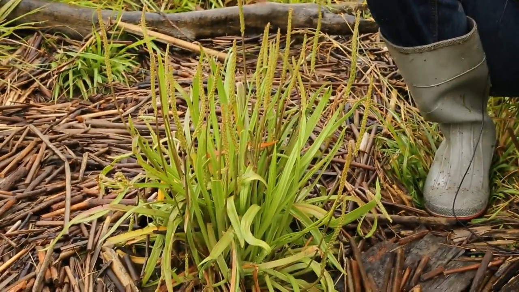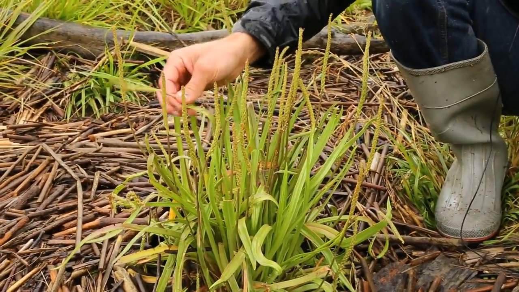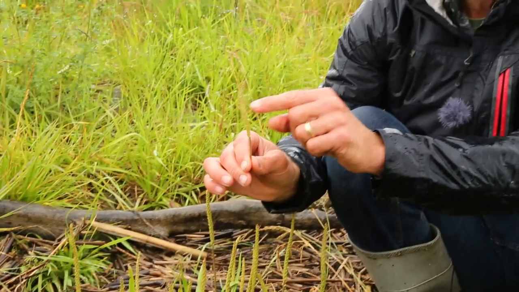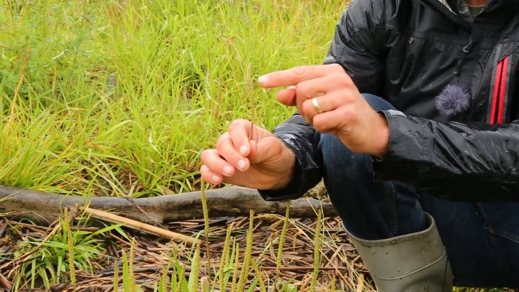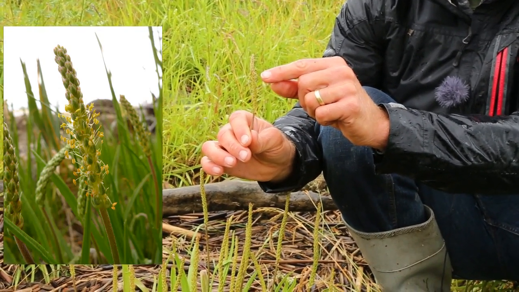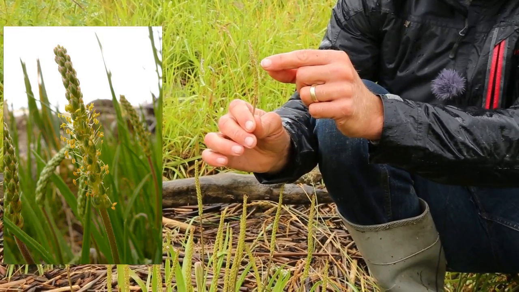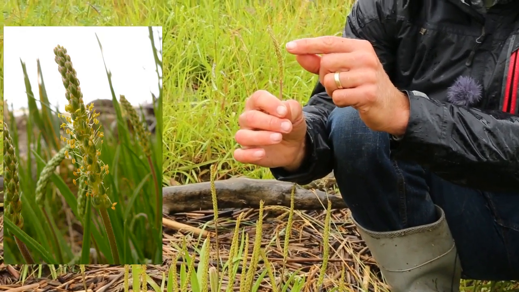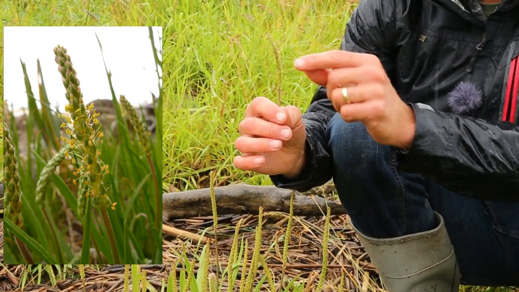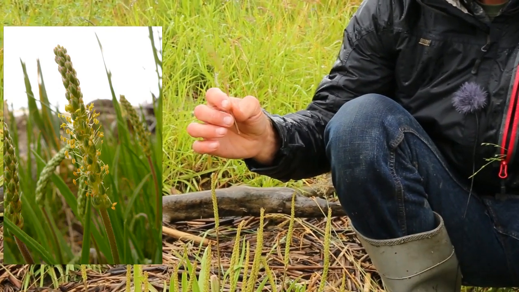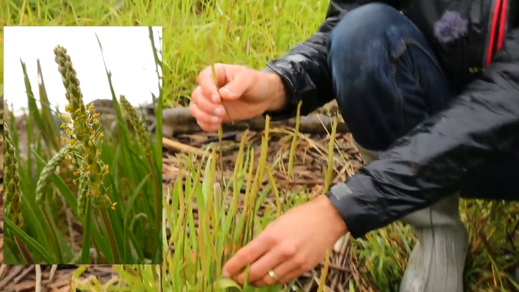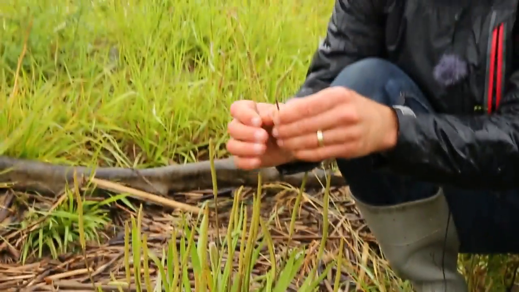The flowers are in spikes. Here we see one with the male parts of the flower, maybe just starting to wither. The anthers have turned brown now, whereas they are more of a yellow color when they're blooming. And here's a spike that hasn't yet opened up.